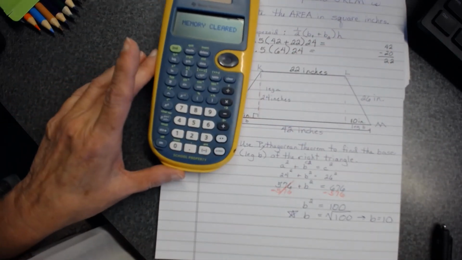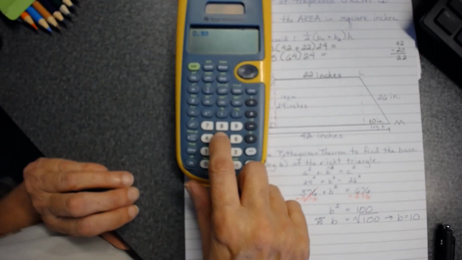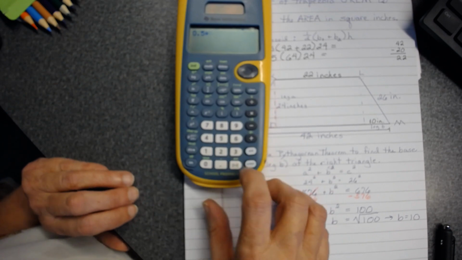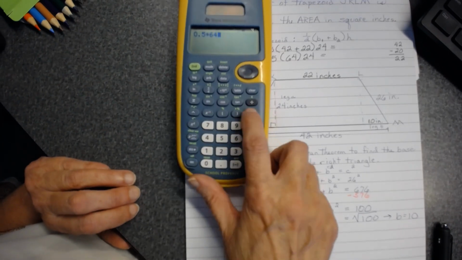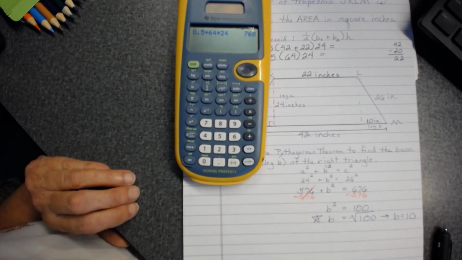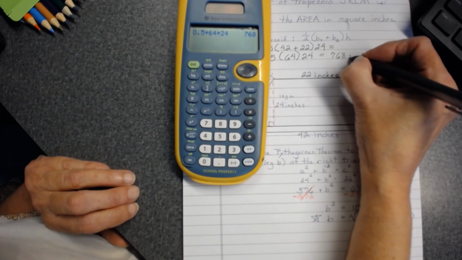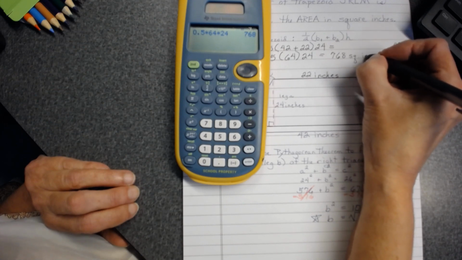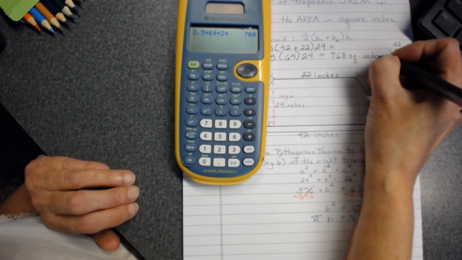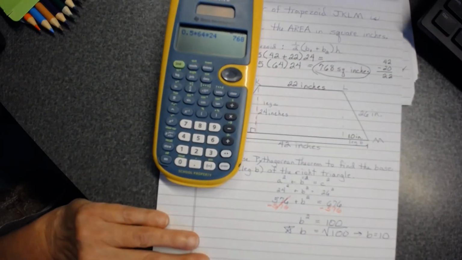Okay, so all we have to do is put that into our calculator. 0.5 times 64 times 24. Enter. 768 square inches, because when we find area, it's always as square units.